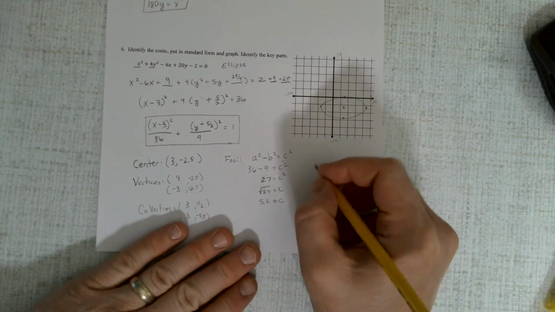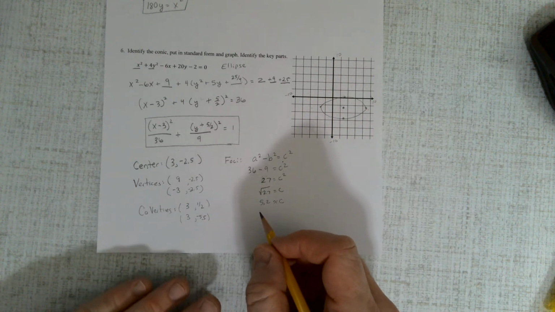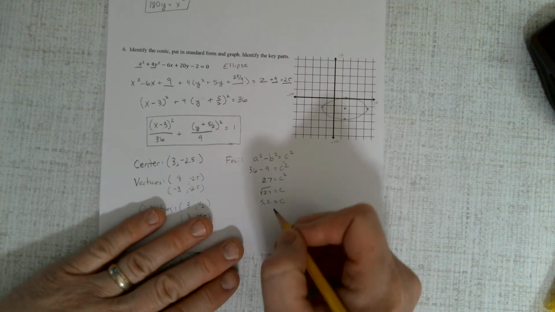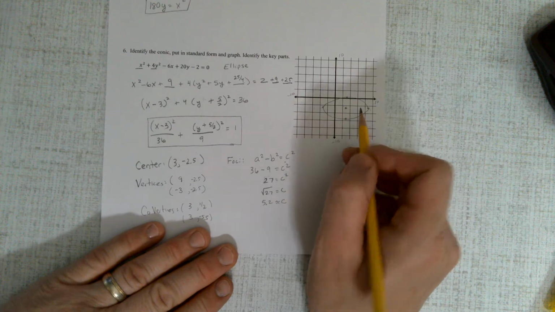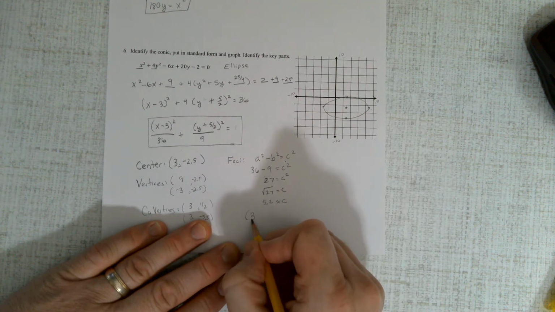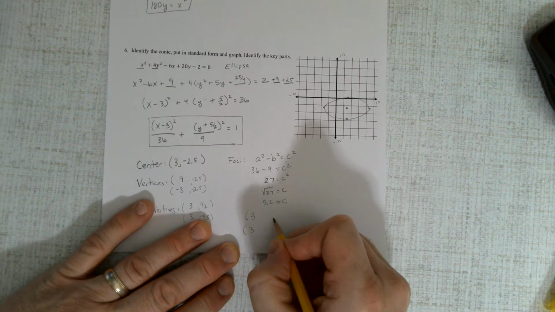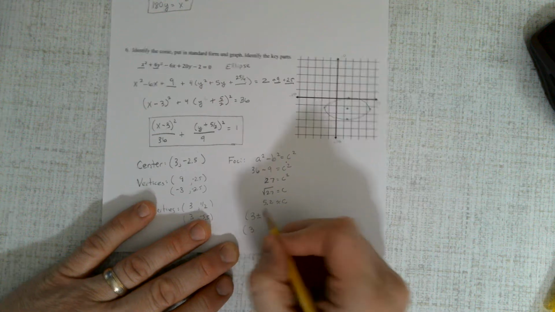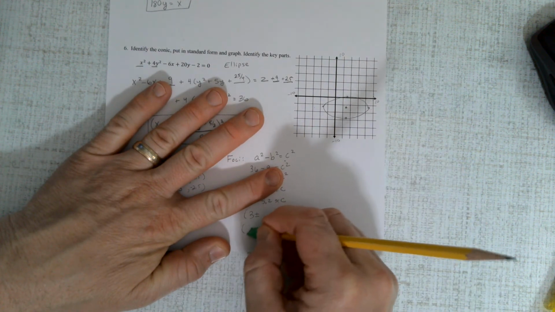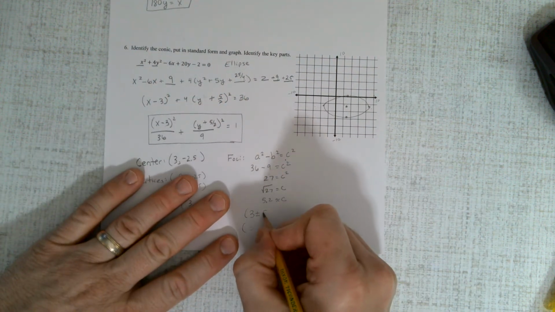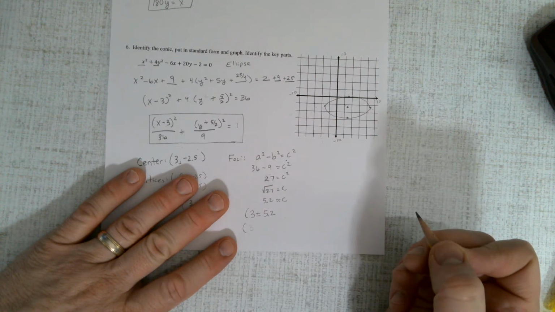Alright, so where are the foci? Well, again, the foci are on this axis, so it's going to be 3 plus or minus 5.2.